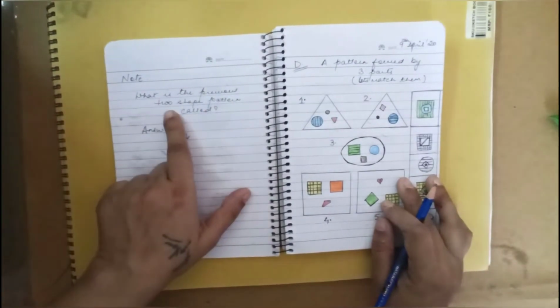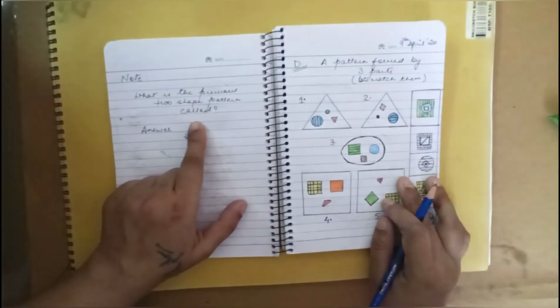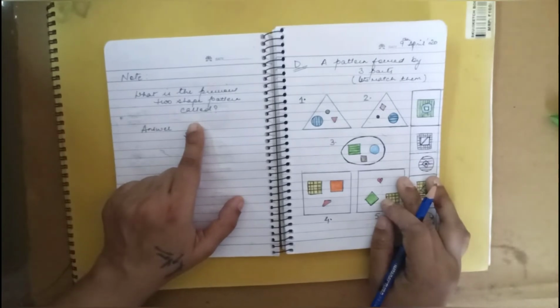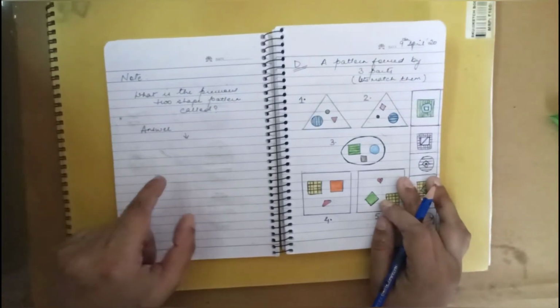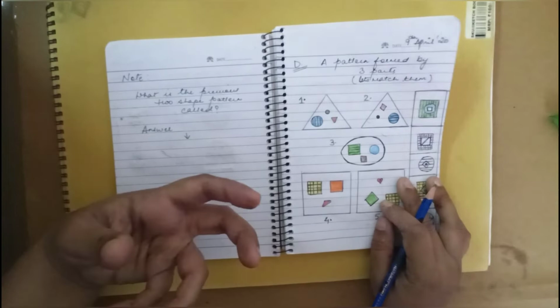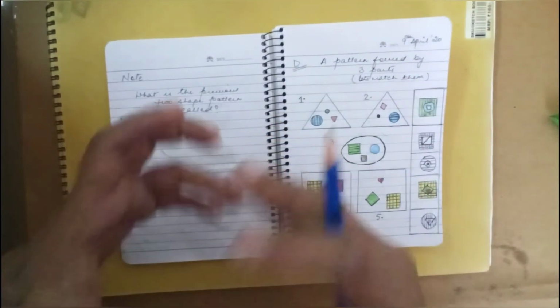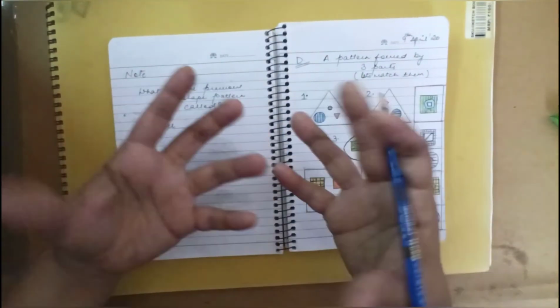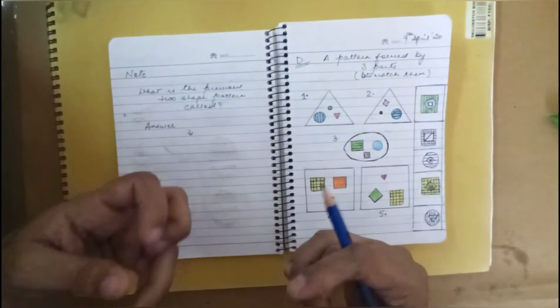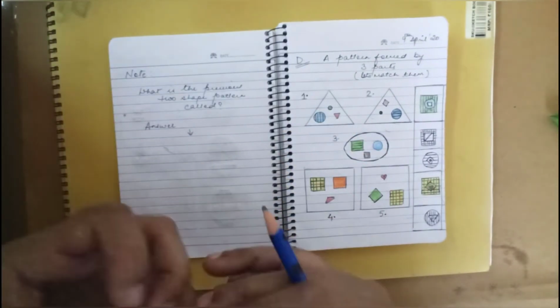What is the previous 2 shape pattern called? I just said it 2 minutes ago. It's called the Easter egg pattern. So the kid has to write Easter egg. In case they don't know how to write spellings right now, you can just tell them to draw the shape of an egg and that's done. End of the day, we need them to try. So I'll be happy if you try this effort.